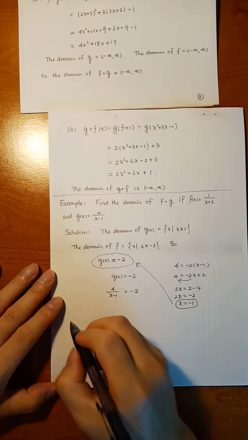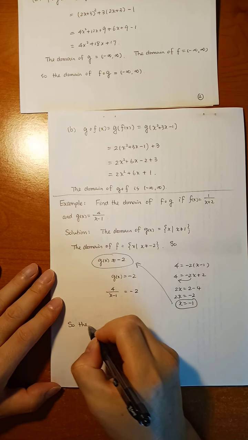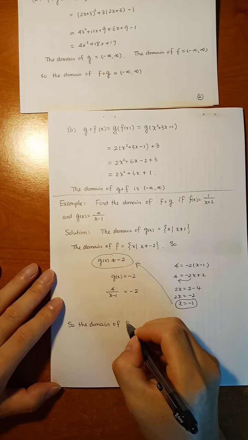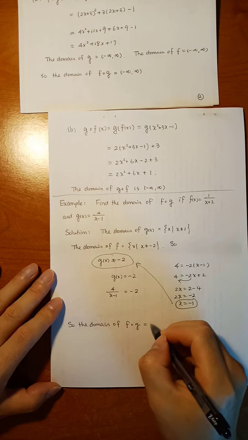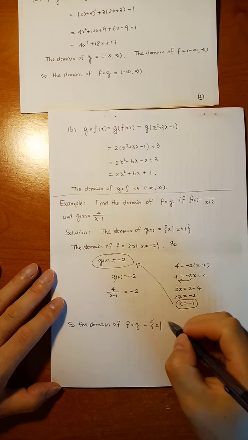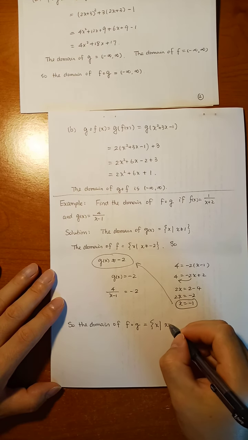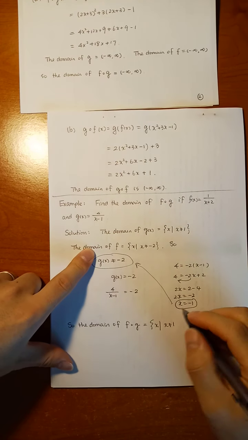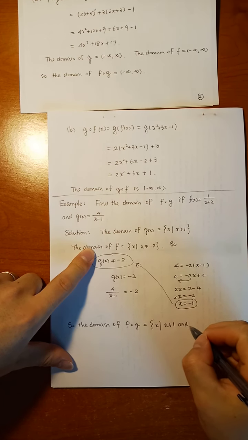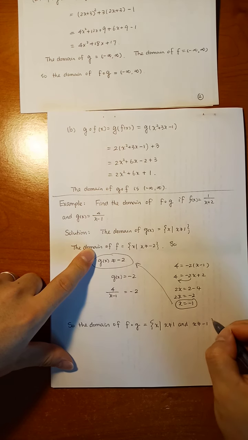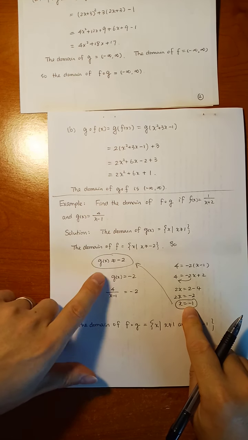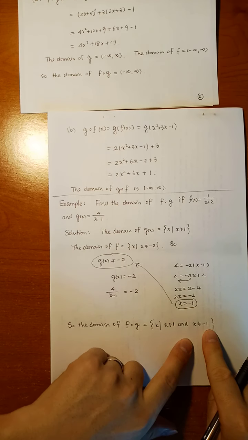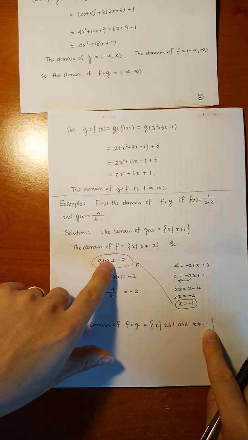Okay, so x is negative 1. So the domain of f composed with g is the set of all real numbers x except x cannot be 1, which comes from the domain of g, and x cannot be negative 1, which comes from the range of g not being negative 2.